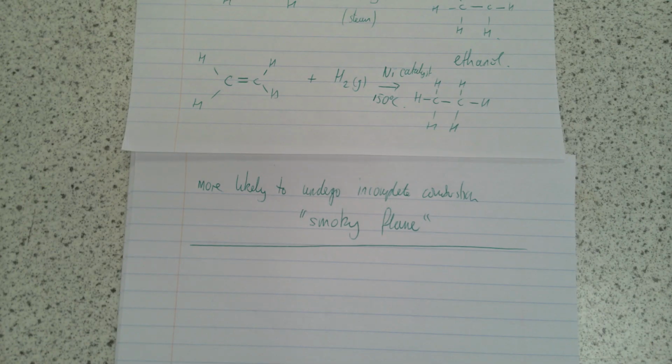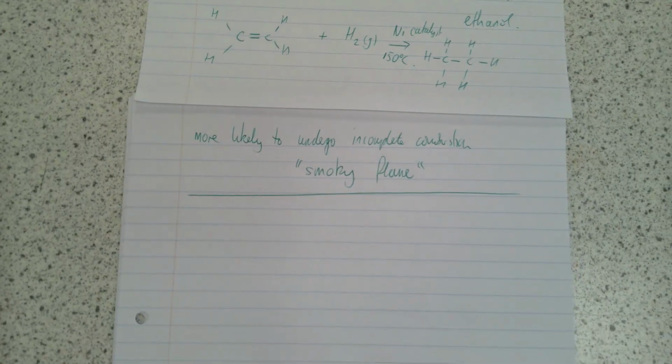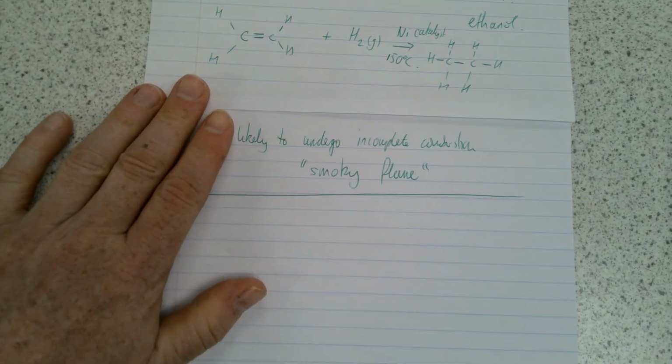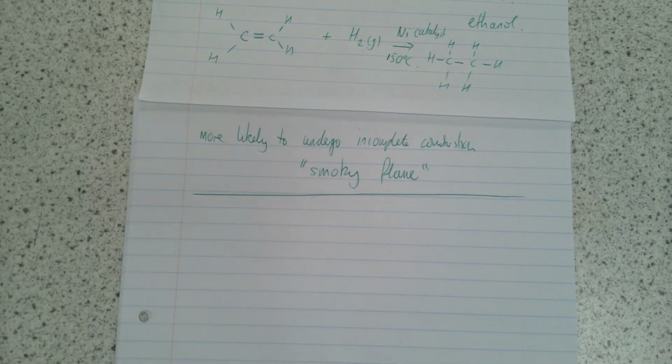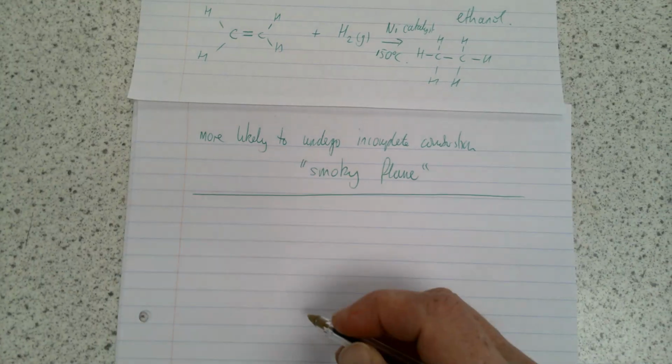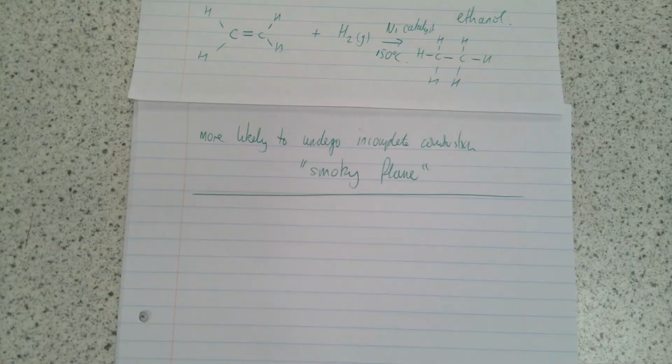So you're not going to be asked about margarine or hydrogenation of fats, but it's a little bit along that fluffy edge of the course. An example of when this reaction is used is when unsaturated fats are turned into saturated fats. You probably know a bit about that, maybe you don't.